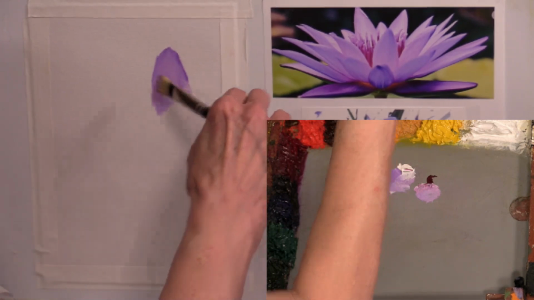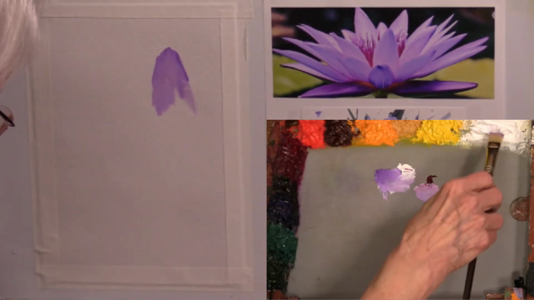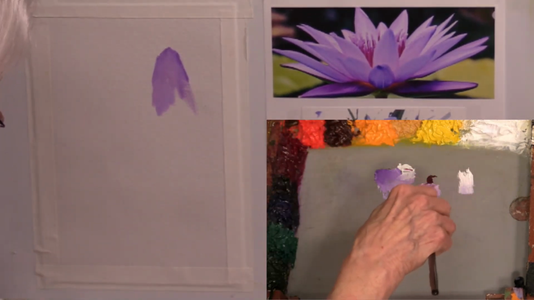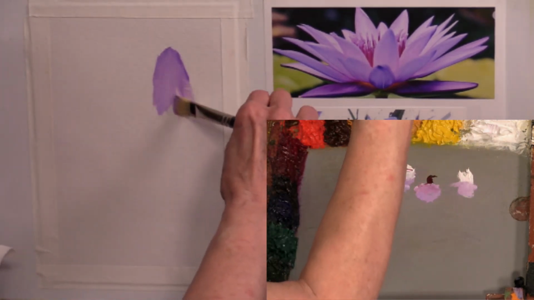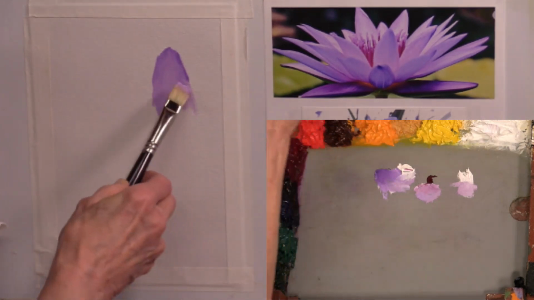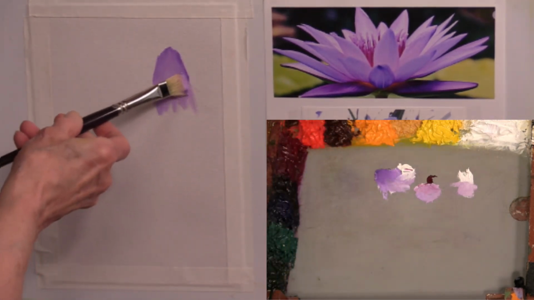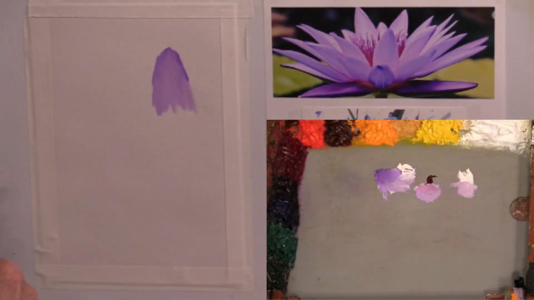A little lighter and a little pinker. That didn't quite, let me take it a little bit different. Work that a little bit differently right there. A little lighter and a little pinker. And of course then we get that blend.